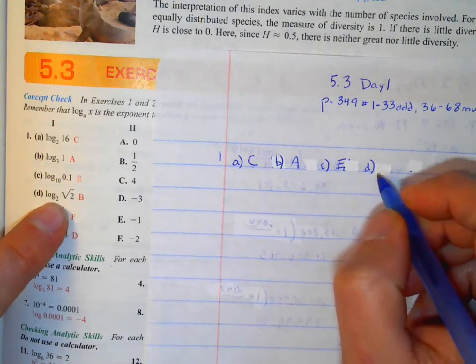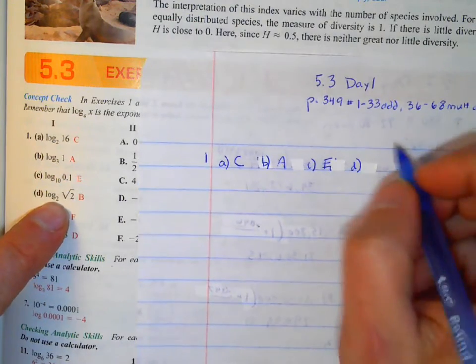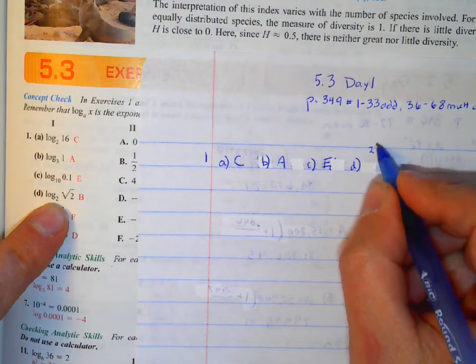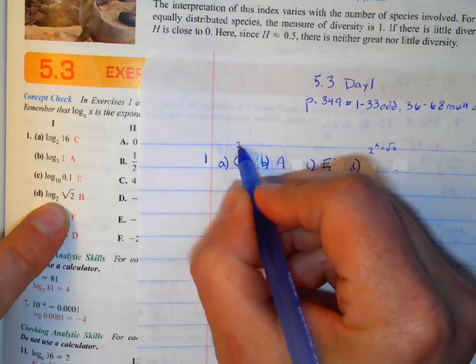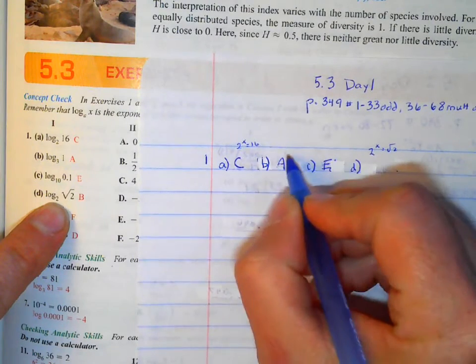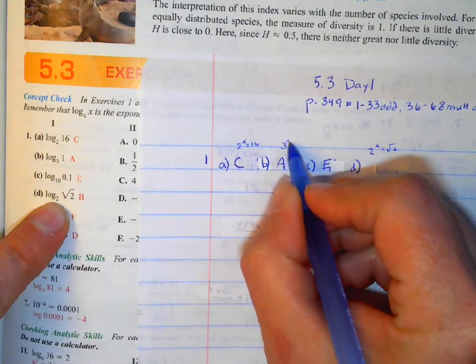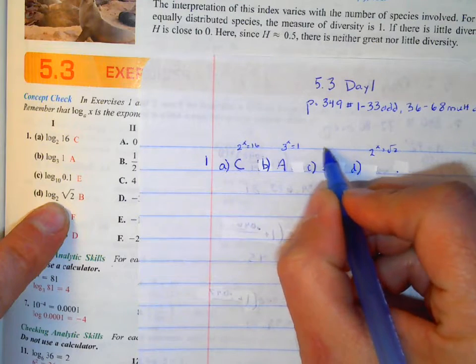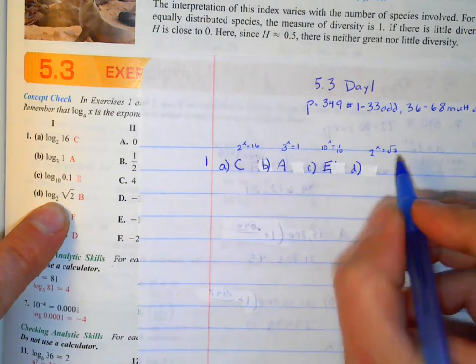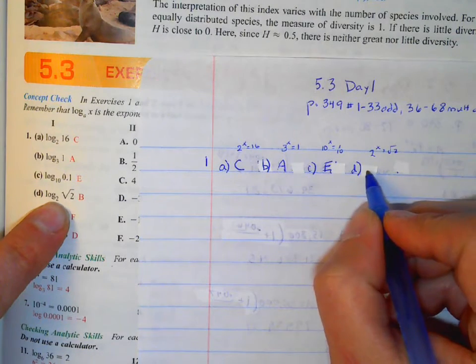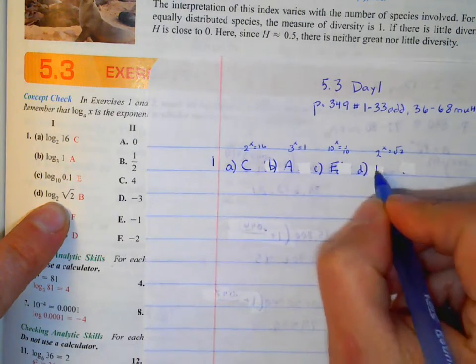2 to the what power is equal to the square root of 2? I'll write all these out here. 2 to the what power is equal to 16. 3 to the what power is equal to 1. 10 to the what power is equal to 1/10, or 0.1. Okay, and this would be 2 to the 1/2, right? So 1/2 was choice B.